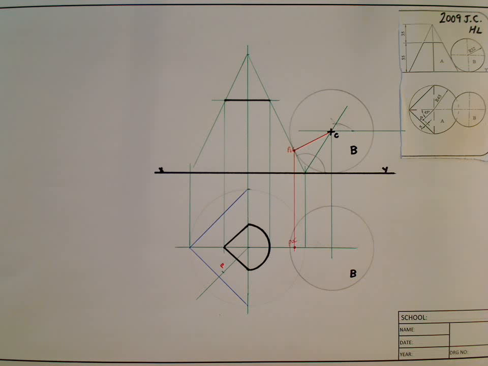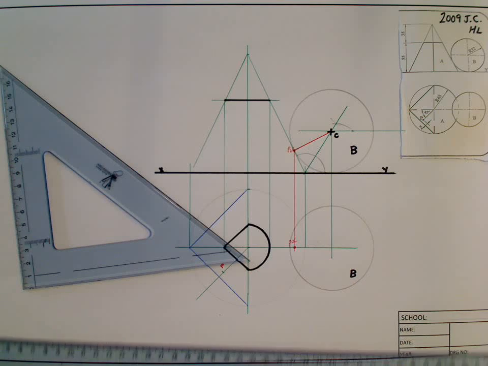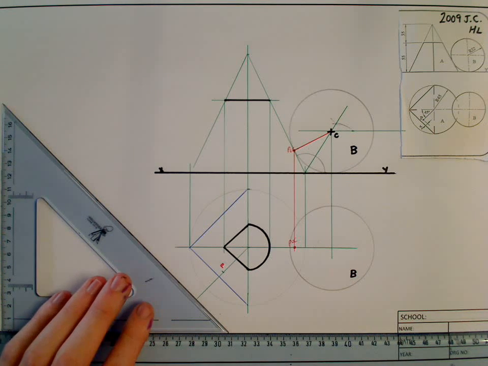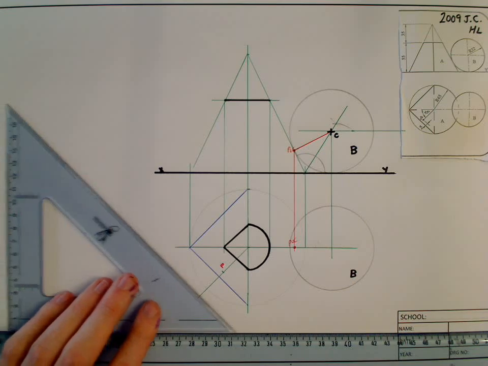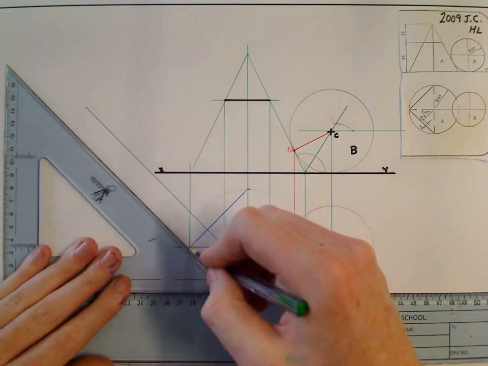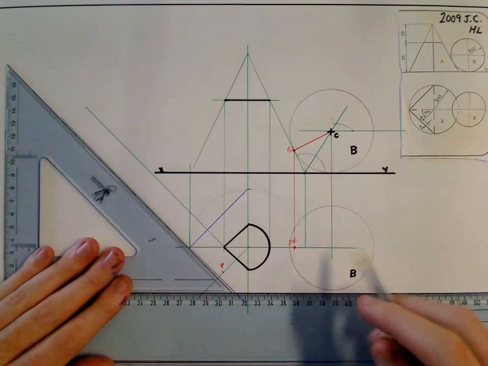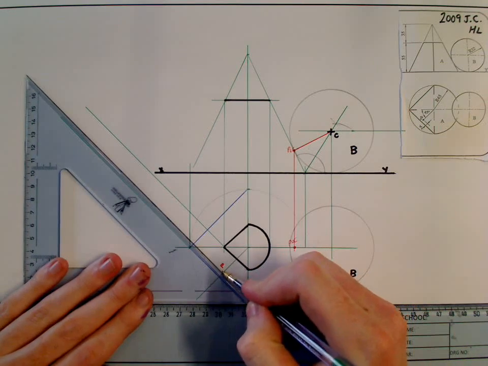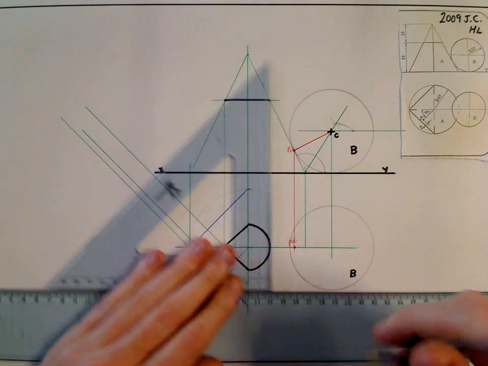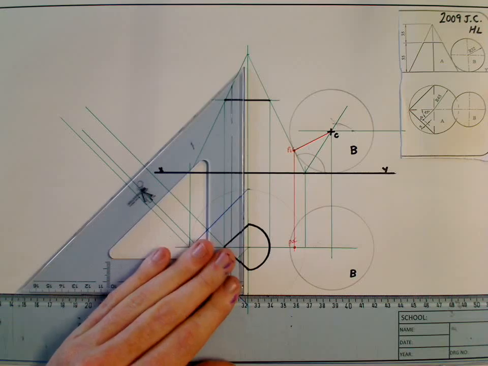So what I have to do is create a view. I have to look at 90 degrees here so I get the edge view so I can see the point of contact of these two solids. So I'm going to project off at 90 degrees, so I'm going to get the edge view. There's going to be point P. And I'm going to draw an X1, Y1.